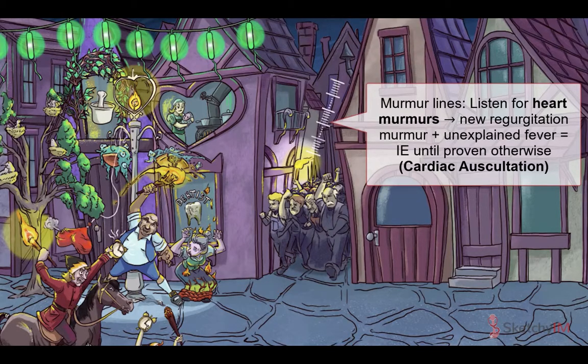In fact, the combination of a new murmur and unexplained fever is IE until proven otherwise. As you might imagine, the murmurs caused by IE are most commonly regurgitation murmurs of valvular insufficiency.